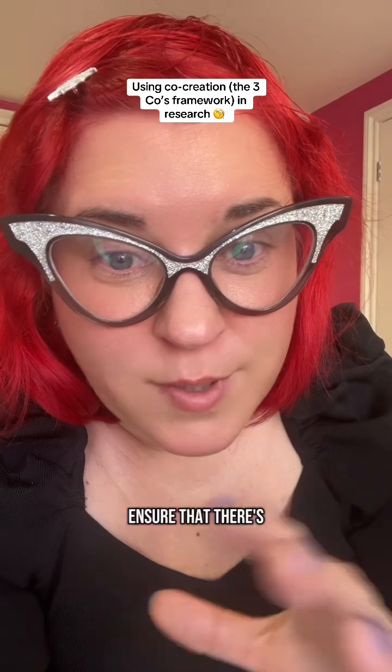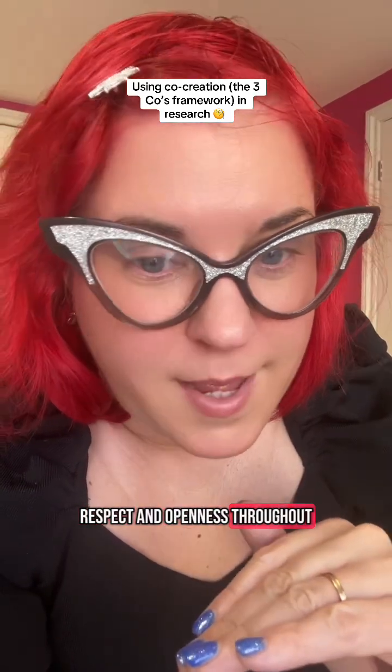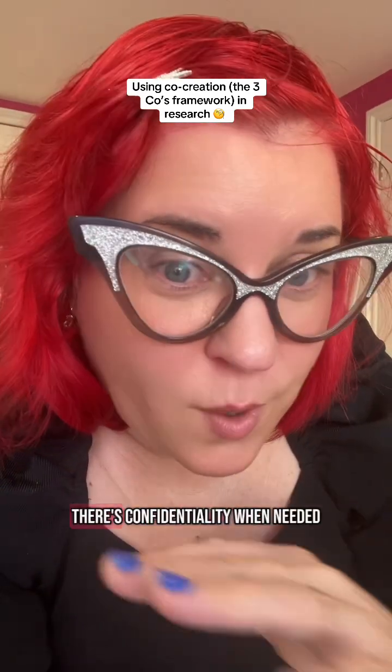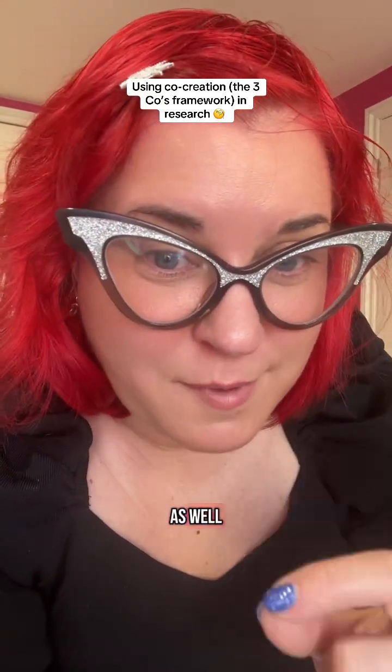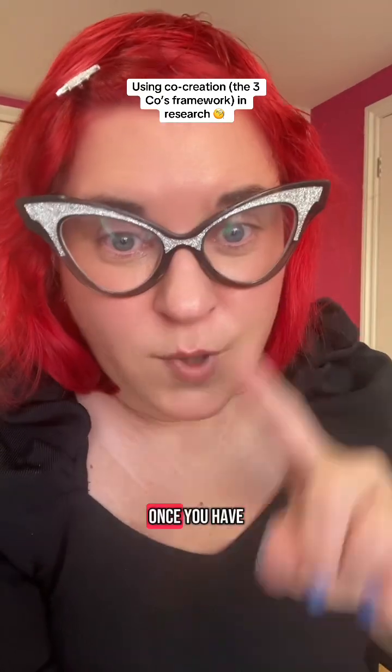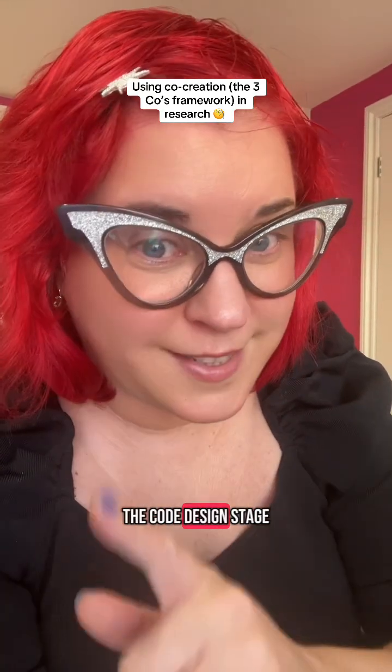You need to ensure that there's respect and openness throughout. Everyone has an equal voice and there's confidentiality where needed. Everyone gets acknowledged in the contributions as well. Everybody makes a difference. Once you have these things defined, you go to the co-design stage.